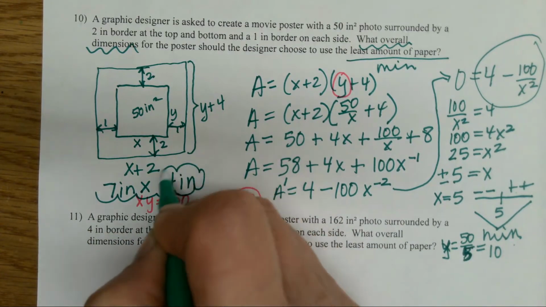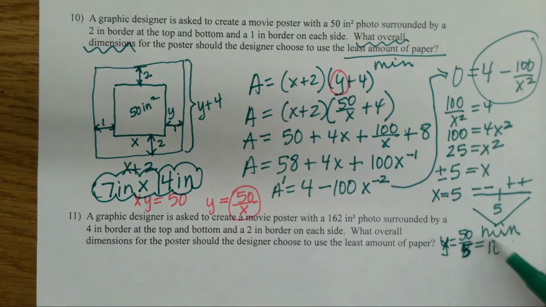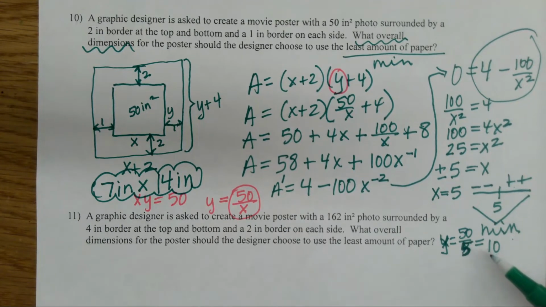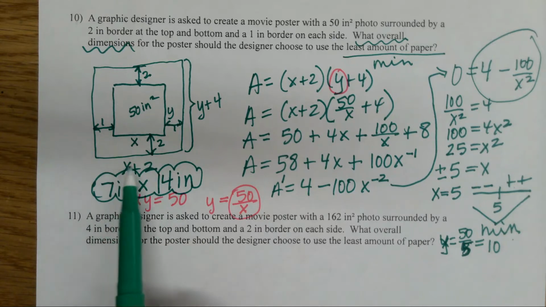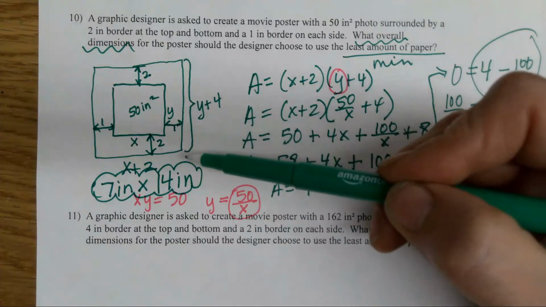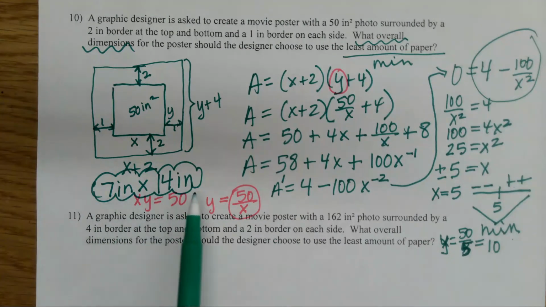Again, let me back up and go through that again. I found my x. I used my x to find y. But I'm looking for the overall dimensions. What I found here were my inner dimensions. So I need to take my x and plug it into the total bottom length, and my y and plug it into the total height of the poster. So that's where I get my 7 by 14.